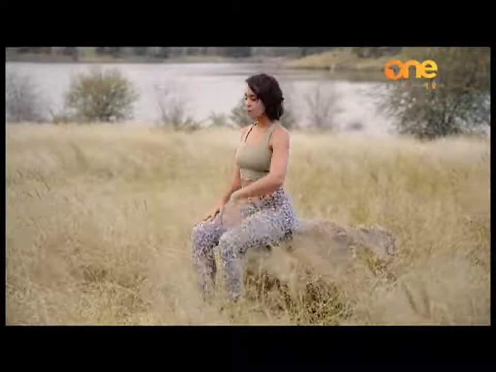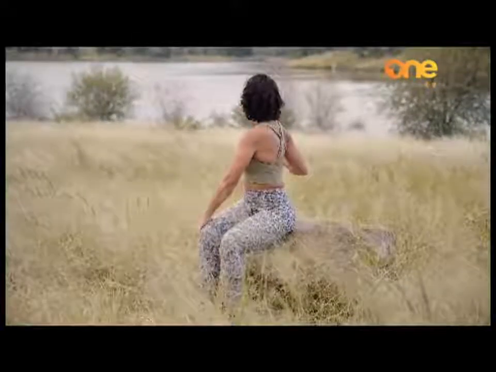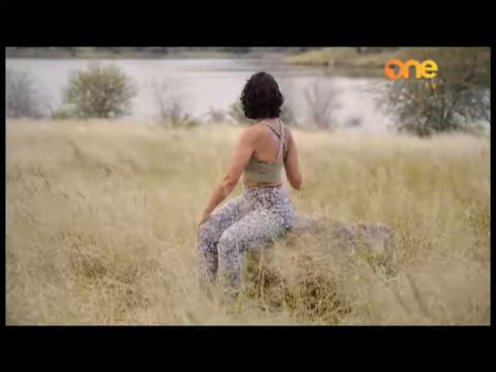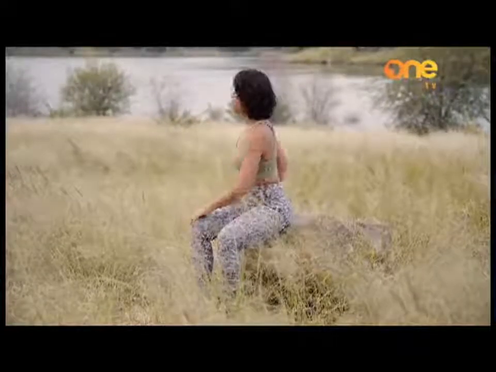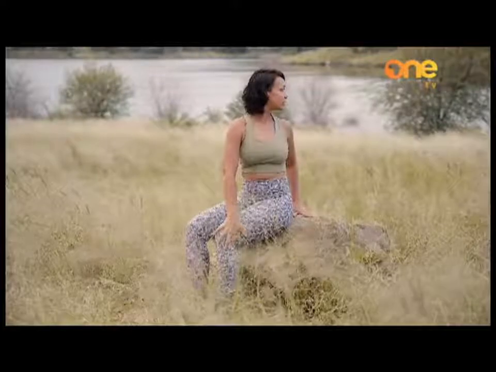And now we're going to go for a spinal twist. Inhale, twist, one arm goes by the opposite knee, and exhale. You can rest your arm on the backrest, or if you don't have one, just behind you. Come back. Inhale, exhale, twist. Do a couple more as you please.